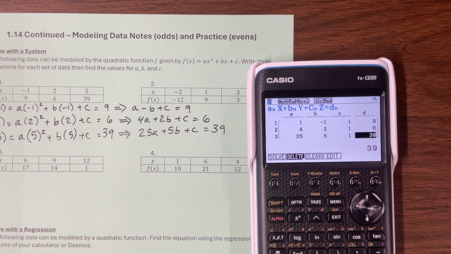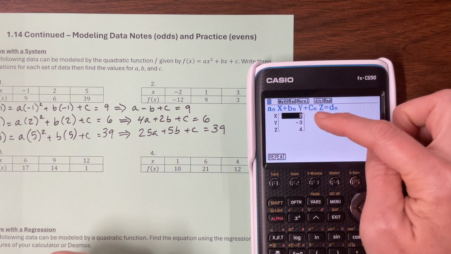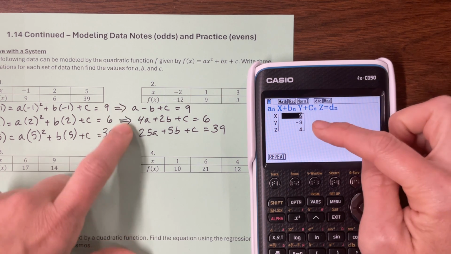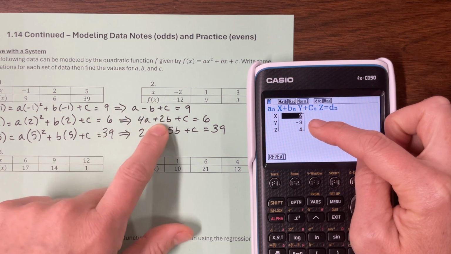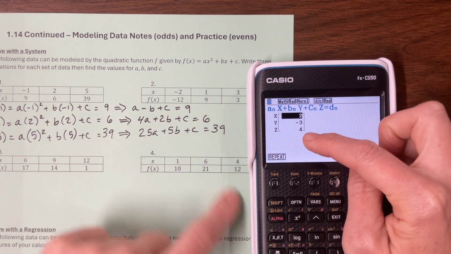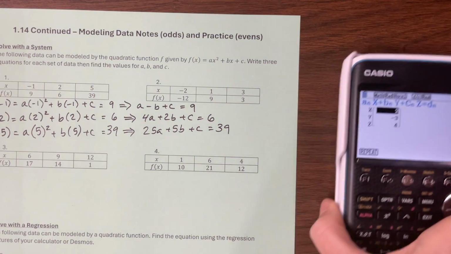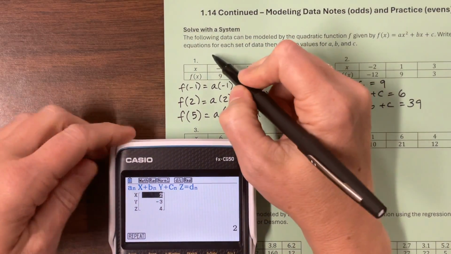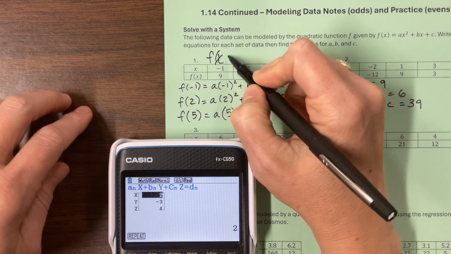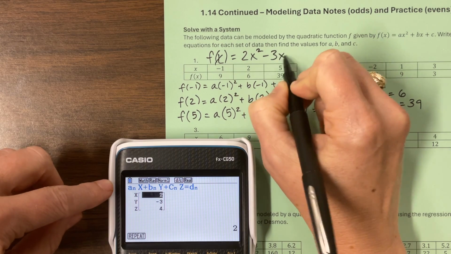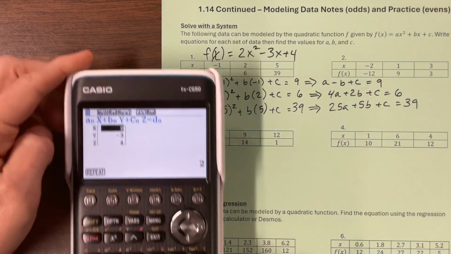then I will know I typed something in wrong. Okay, so once I've got all that and I hit solve, this is telling me that my first column, A, is 2, my second column, B, is equal to -3. My third column, C, is equal to 4. So this first equation would have f of x equals 2x squared minus 3x plus 4. Okay, and I can find it that way.